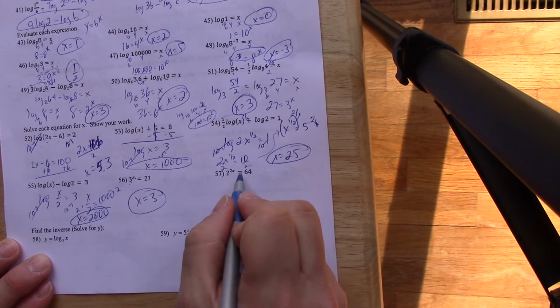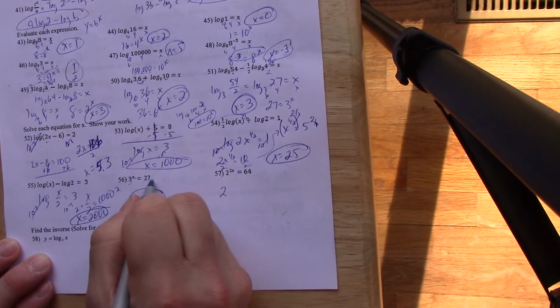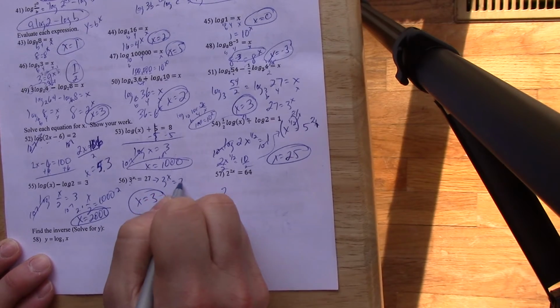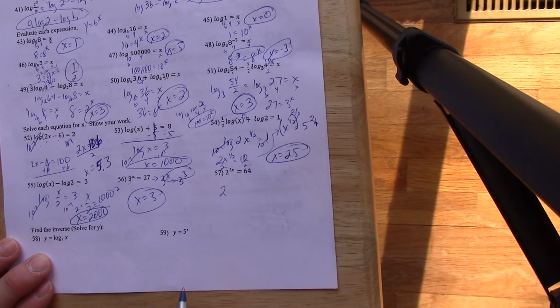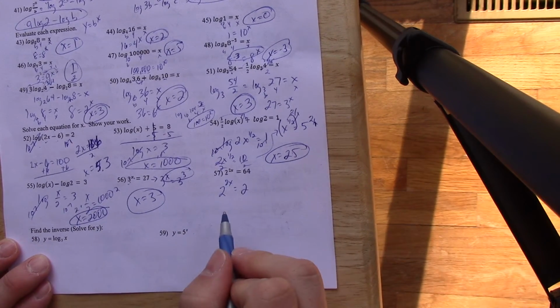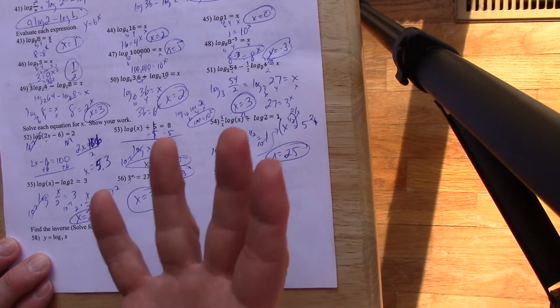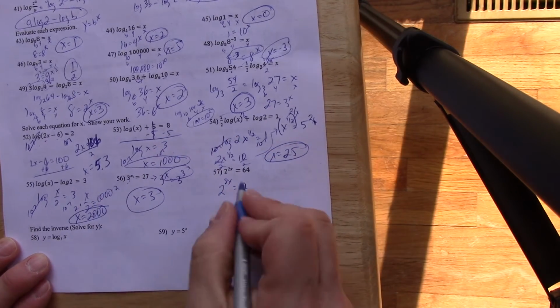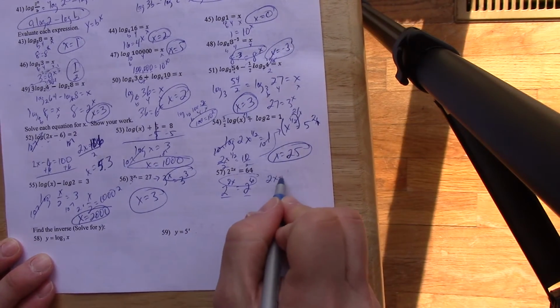Okay, same thing here. 2 to what power equals 64? Well, if you think about it, the reason that this is so easy is because 3 to the x equals 3 to the third. The bases are equal to each other. I can just set the exponents equal to each other. Same thing here. If I set this in terms of 2 to what power? 2, 4, 8, 16, 32, 64 is 6. And now that they have the same base, I can set the exponents equal to each other.